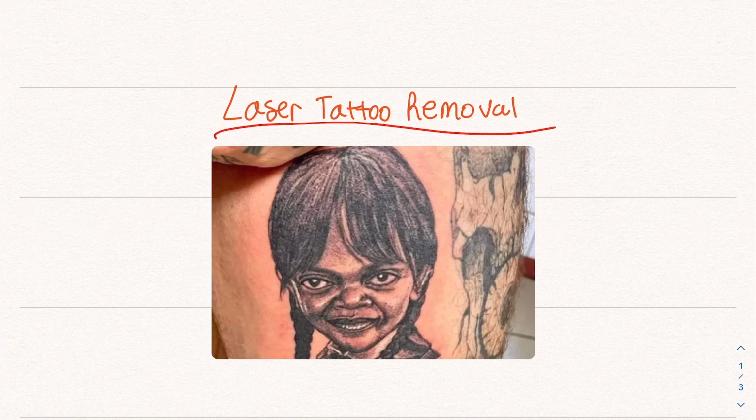Today we're going to talk about laser tattoo removal. For those of you who got tattoos that you regret, tattoos you do not remember getting, this is a very unique and relatively efficient way to remove that tattoo. So let's talk about it and, most importantly, learn how it works.